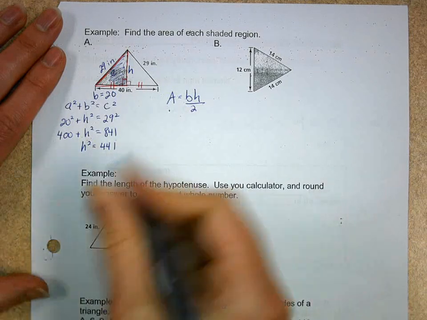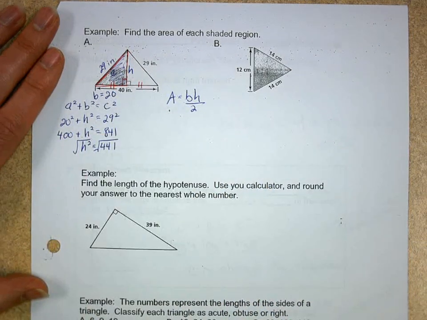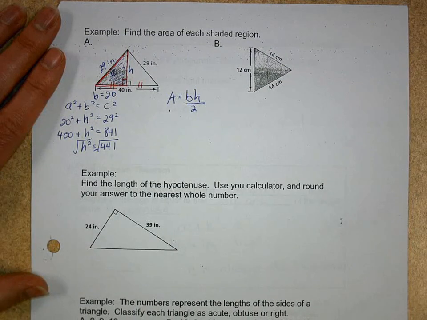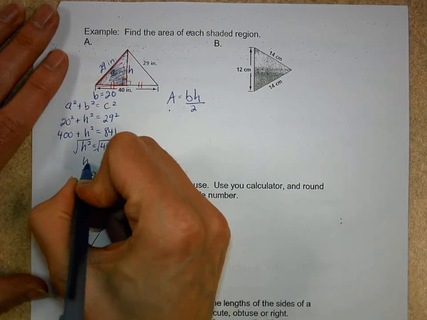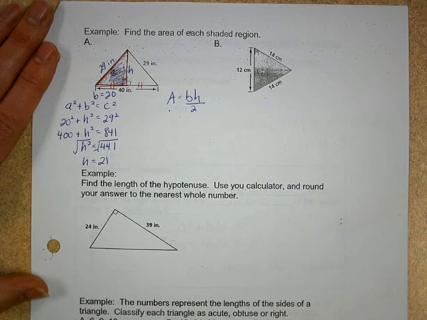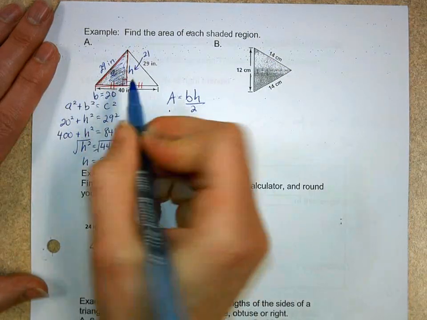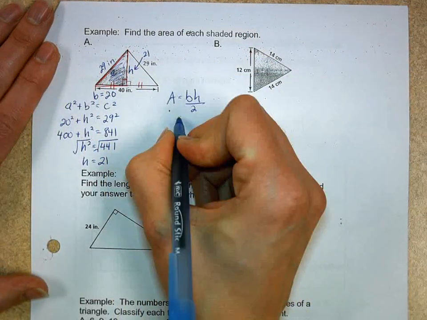Now here's my hint, friends. Go ahead and see if you can take the square root of it on your calculator. What do you get? A nice number. It's 21. So the square root of 441 is 21. Now I know the height. I know the base of this one, so that's cool. I can plug it in.